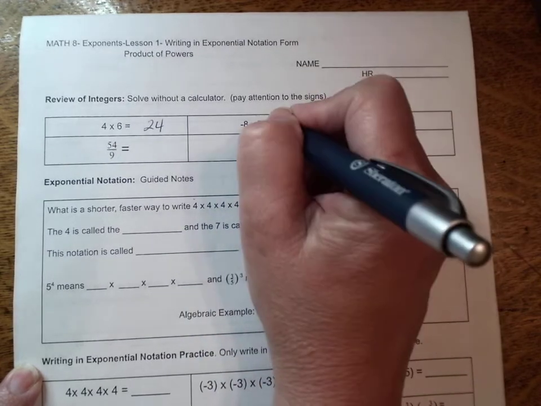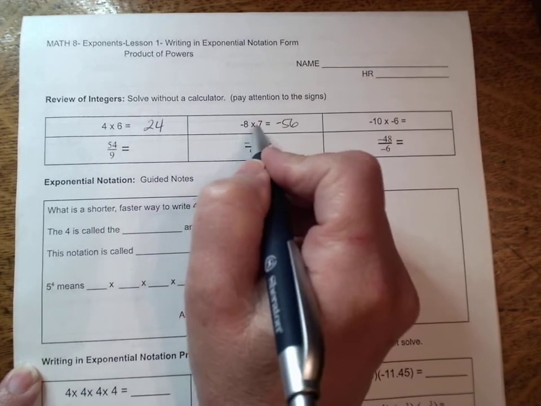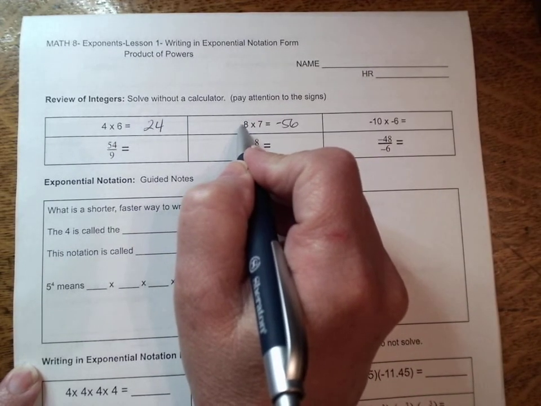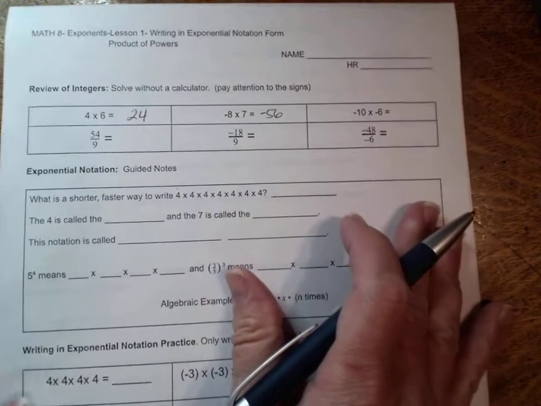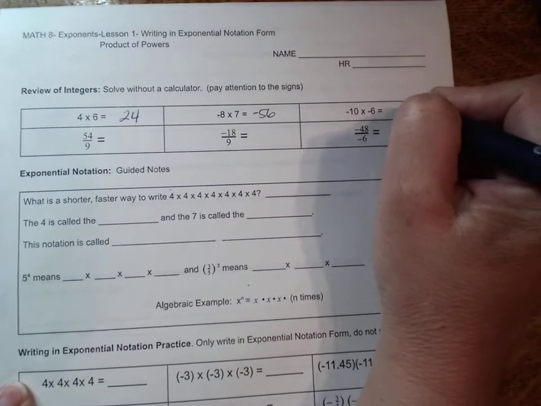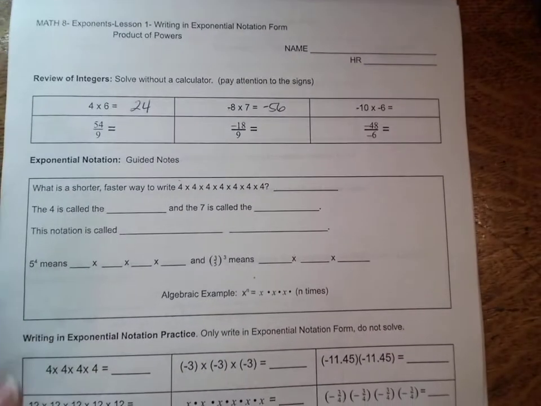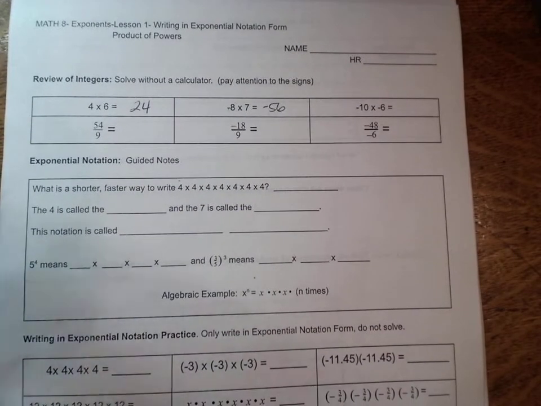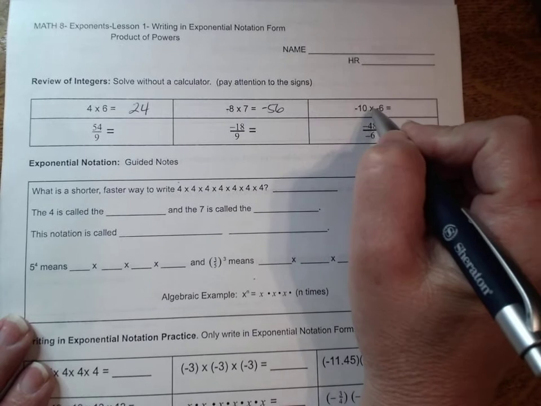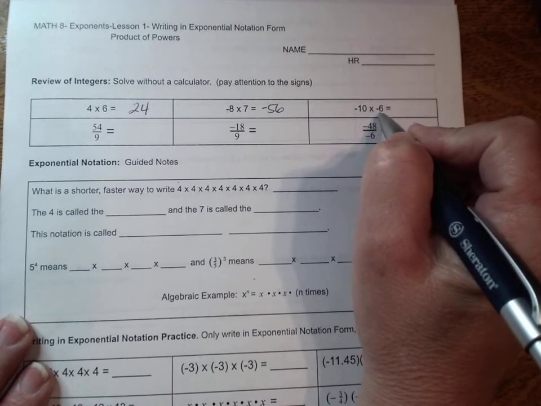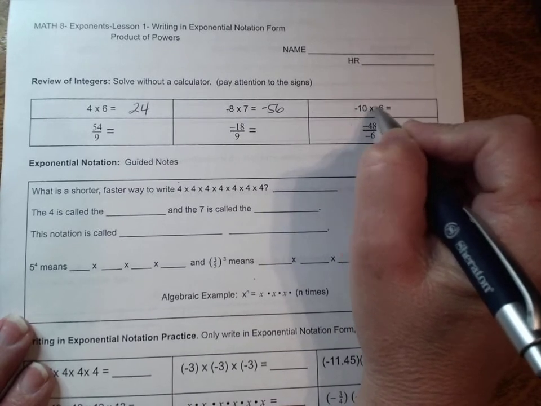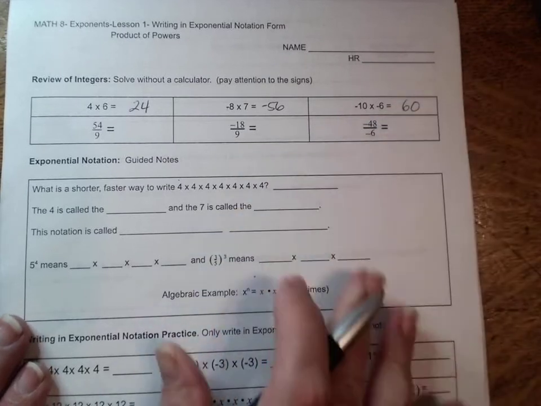There's one negative. If you multiply and divide and there's an odd amount of negatives, there's only one negative, it's going to be negative. Okay, 2 negatives, negative 10 times negative 6. There's 2 negatives, so that's going to be positive.